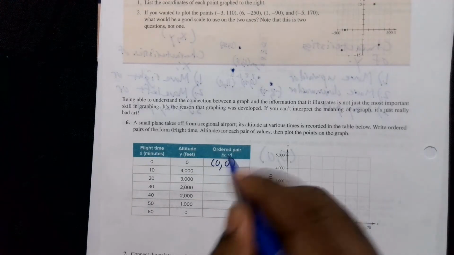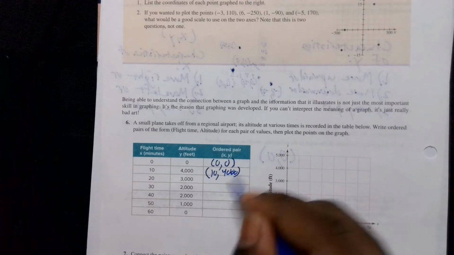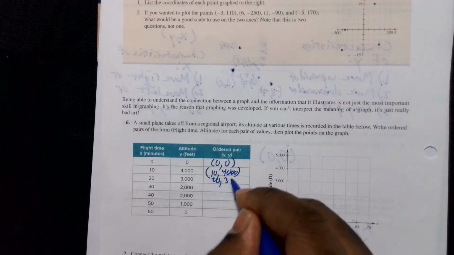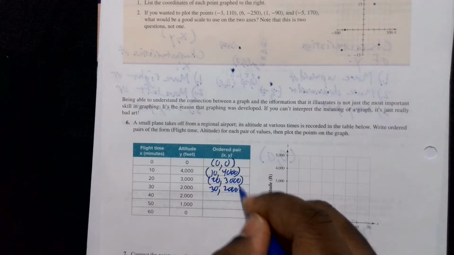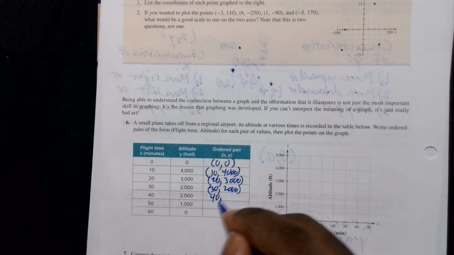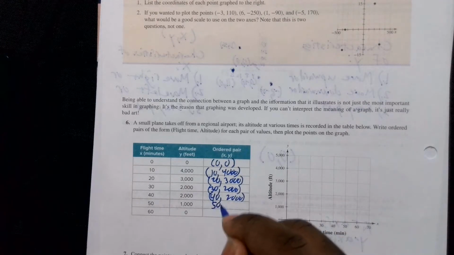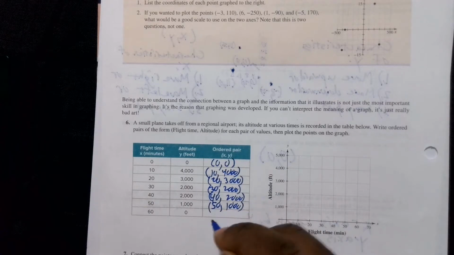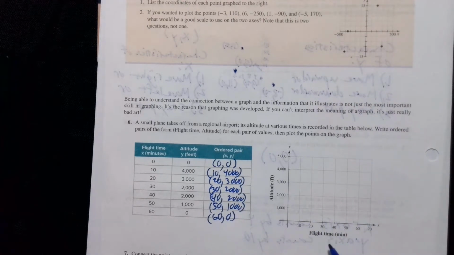So this will be 0, 0, 10, 4,000, 20, 3,000, 30, 2,000, 40, 2,000, 50, 1,000, and 60, 0. Okay, now we want to plot this here.